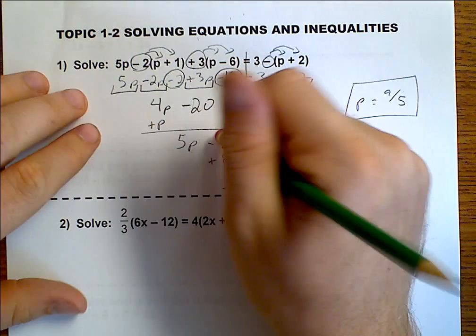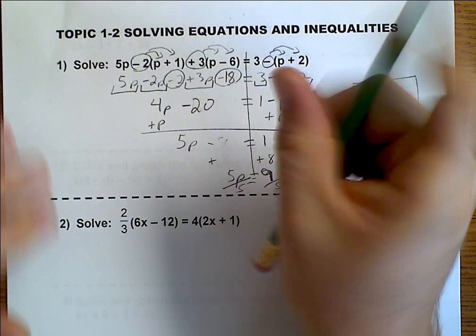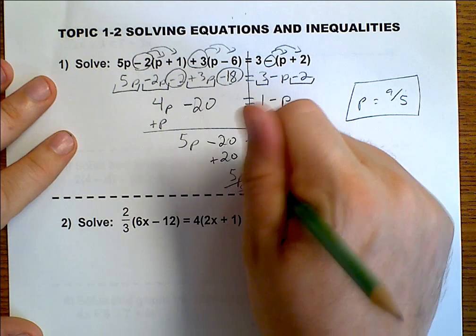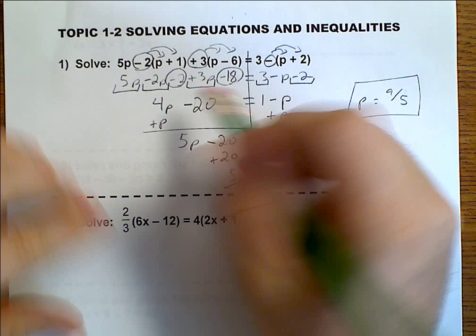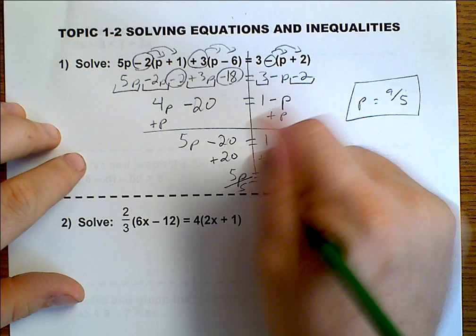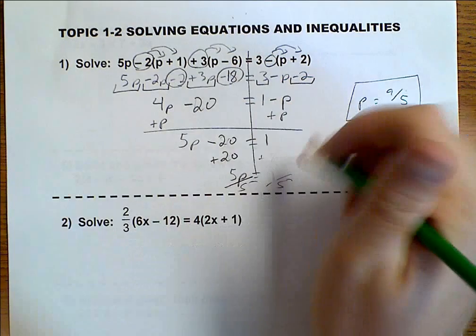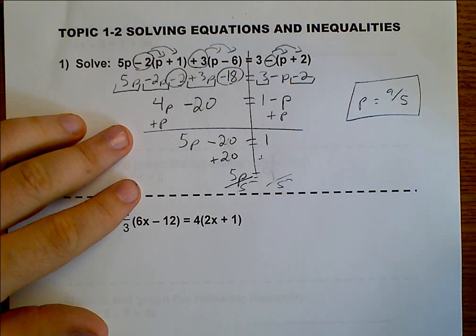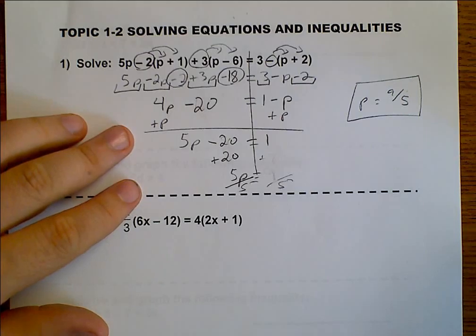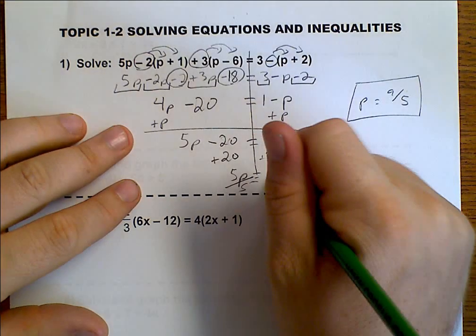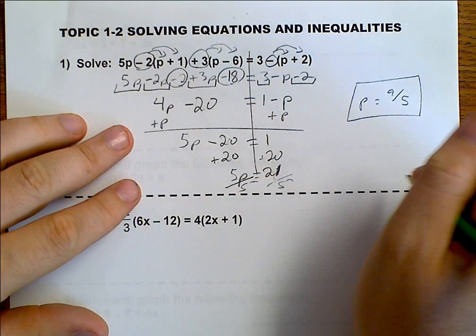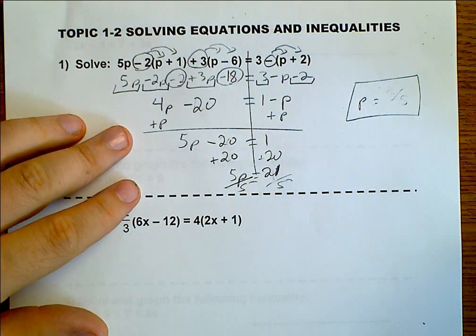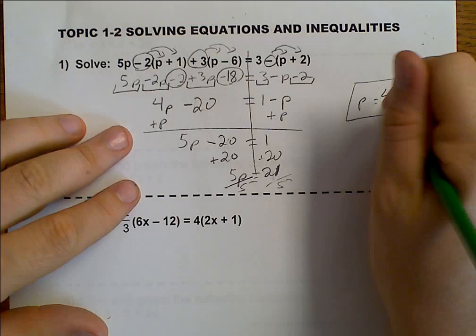So that means we need to add 20. -2 minus 18 is a -20. So I have 21 divided by 5. And we get that p equals 4.2.